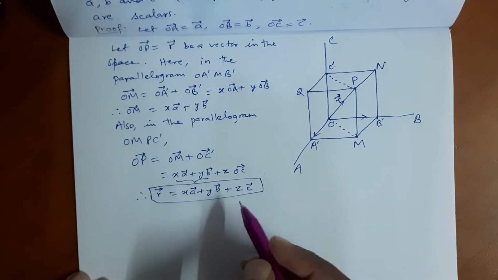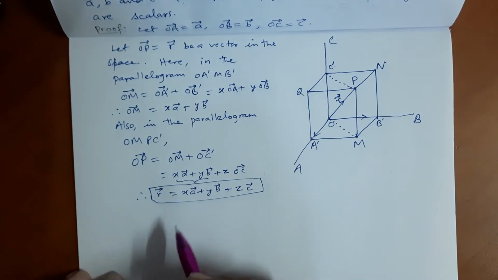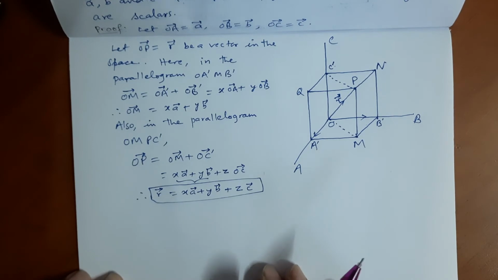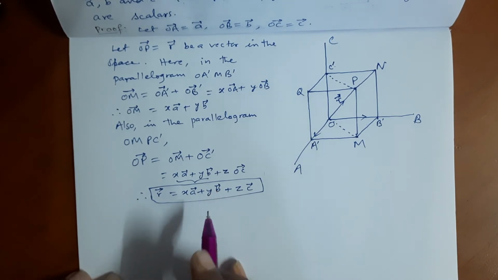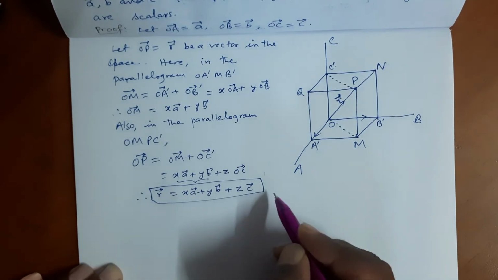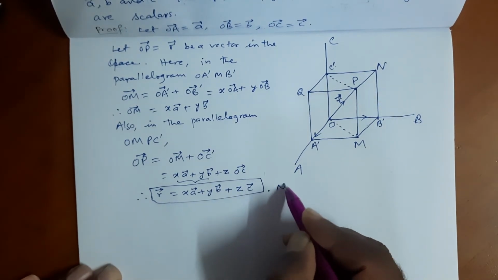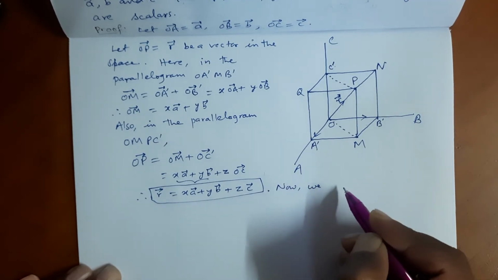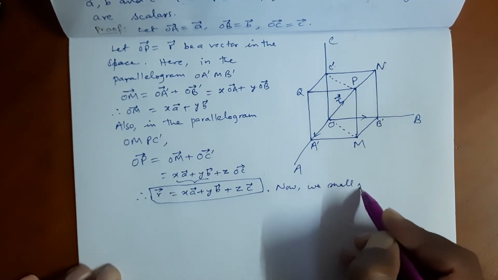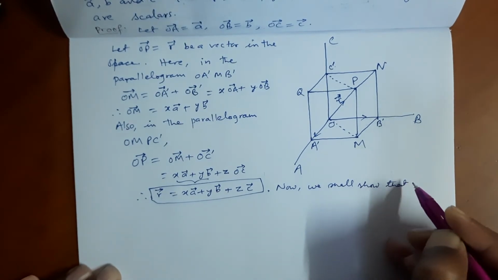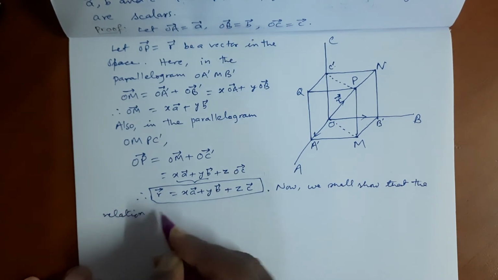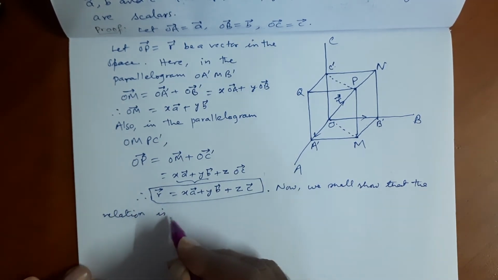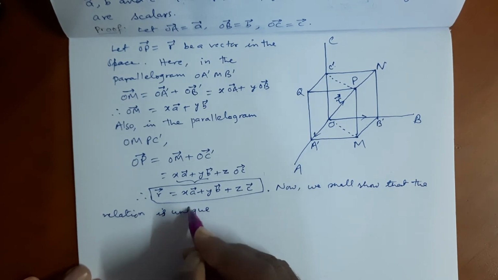Okay, and in this way, any vector R in the space can be expressed as the sum of three non-zero and non-coplanar vectors, vector A, vector B, and vector C. Okay, and now we shall show that the relation is unique, only one relation, a fixed relation.